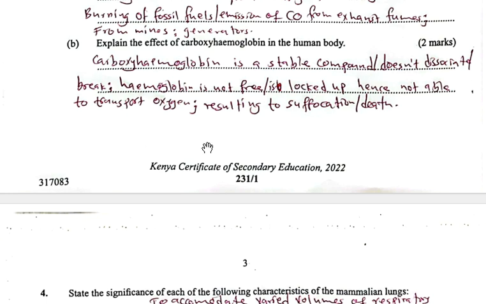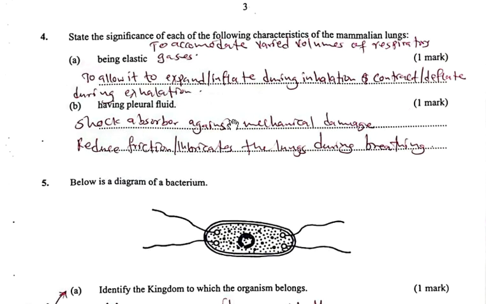Next question. State the significance of each of the following characteristics of mammalian lungs: being elastic, and that is to allow it to expand or inflate during inhalation and contract or deflate during exhalation. And also you can say to accommodate varied volumes of respiratory gases.